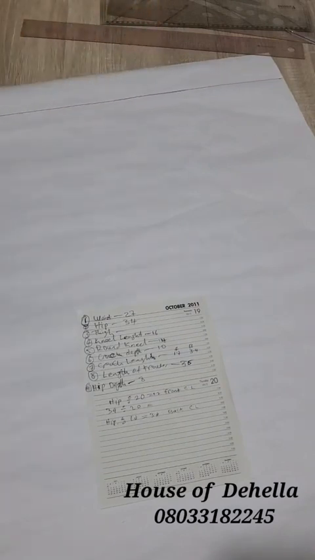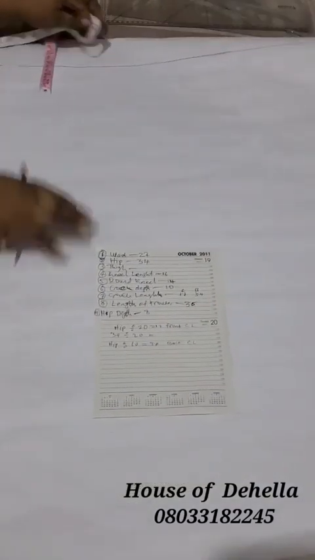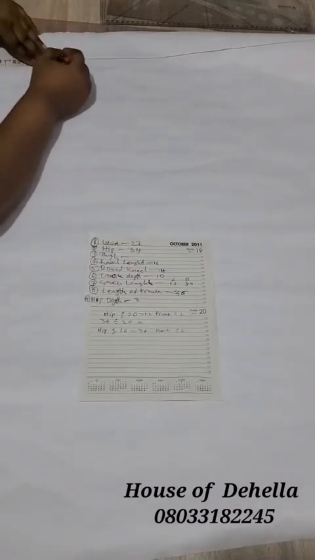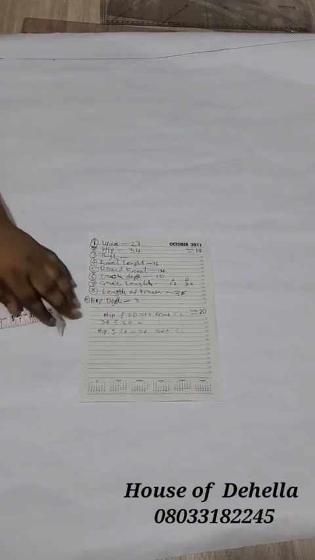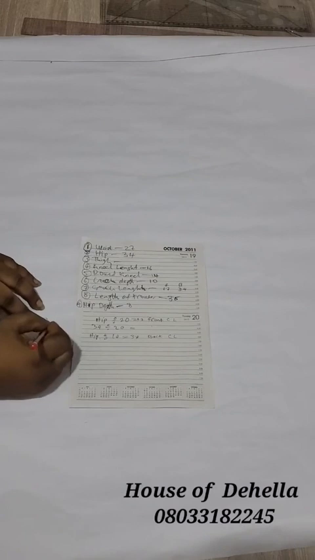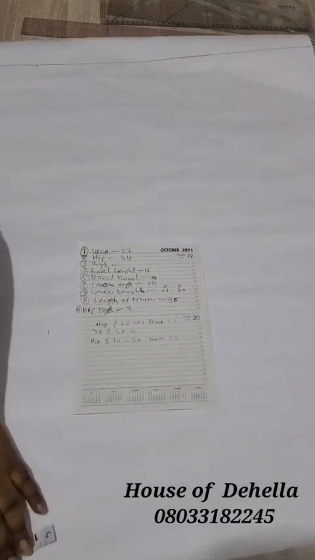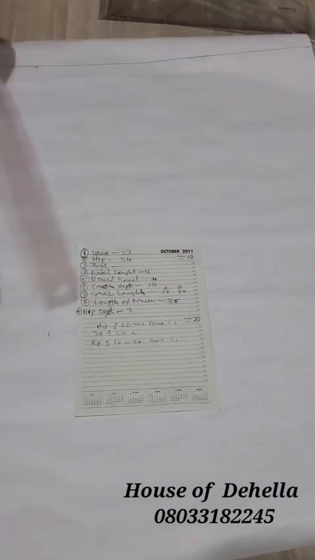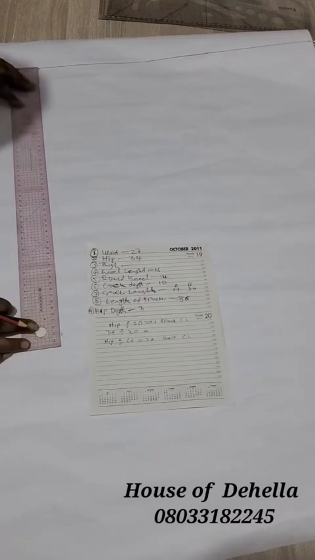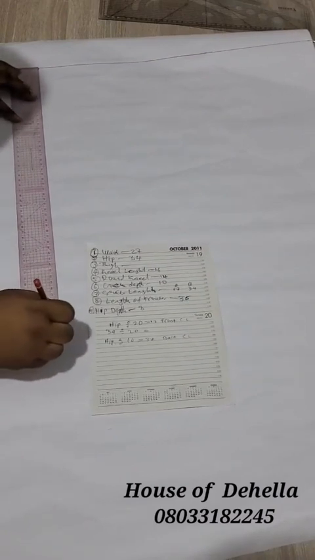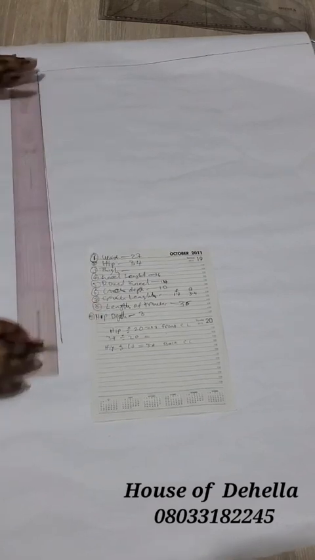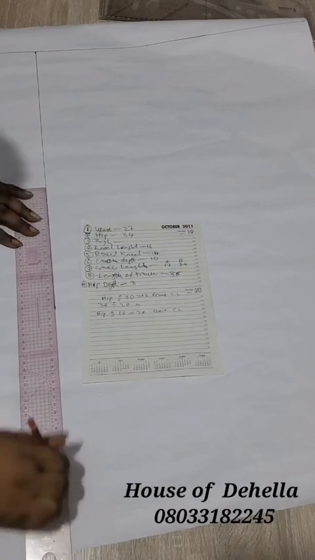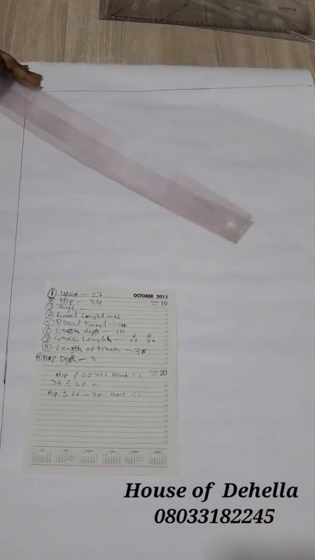After coming down by 3 inches, you come to the side also. This is the top, then you come to the side also and go in by 4 inches all the way down. So you connect the lines into a straight line. Yeah, this is the first step.